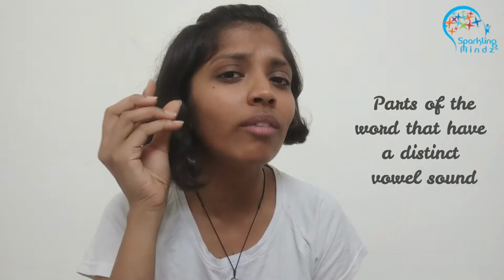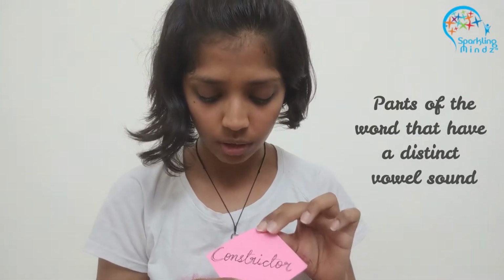Now, first of all, what is split and spell? Split and spell is a technique where you're splitting a word or breaking it into its smaller parts called syllables. And syllables are nothing but parts of these words that have a distinct vowel sound in them. Say for example, in this word, I have con, right?